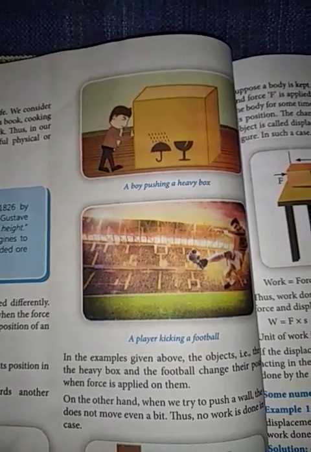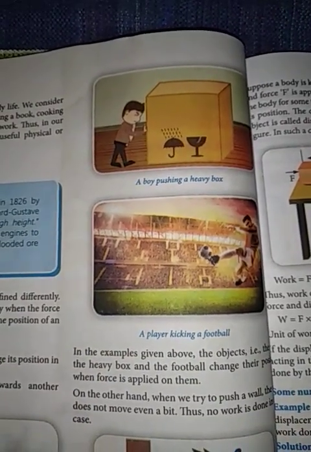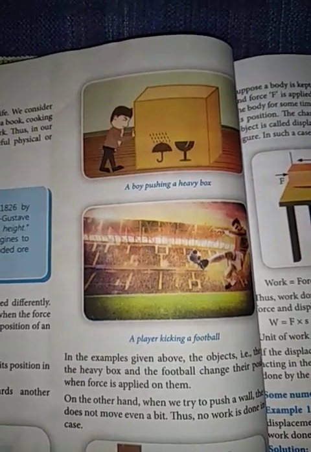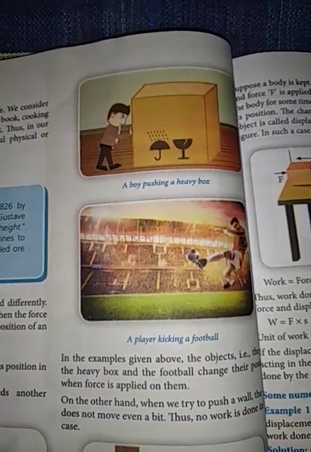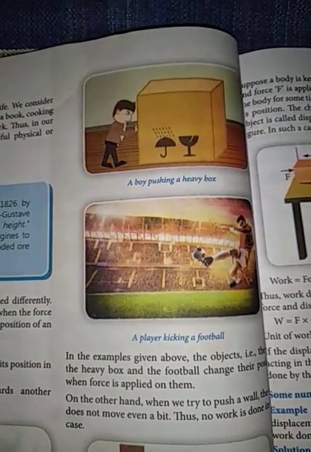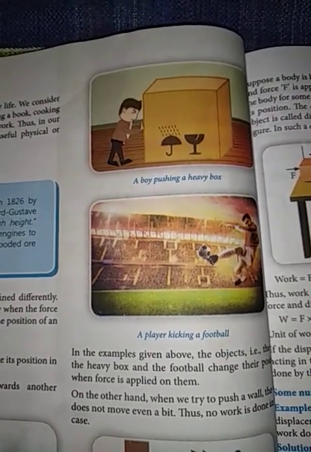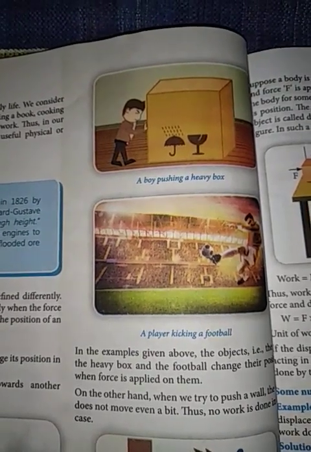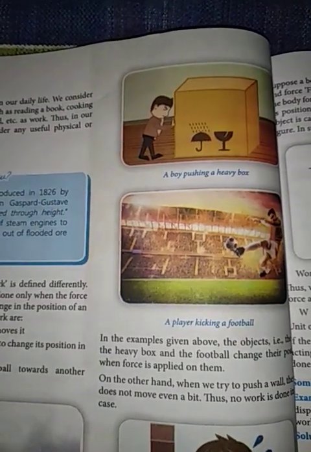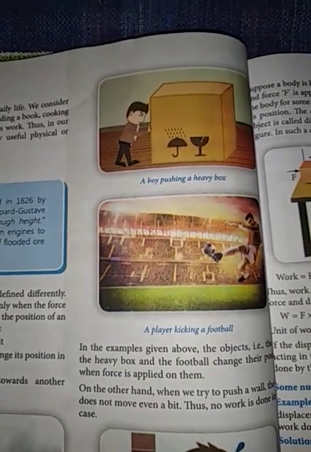is defined differently. In physics, work is said to be done only when a force is applied on a body and displaces the body through a certain distance. Then work is said to be done. Some examples of work done are: a man pushes a car and moves it. The man pushes the car, and the car is displaced along the direction of the applied force. So we say that work is done in pushing the car.